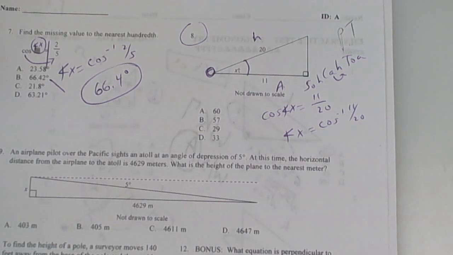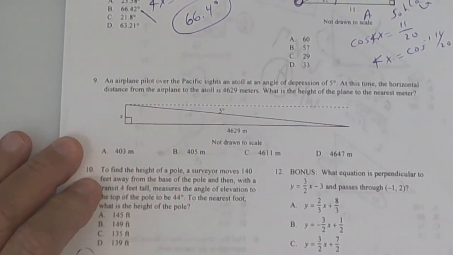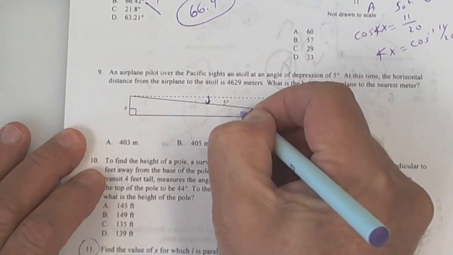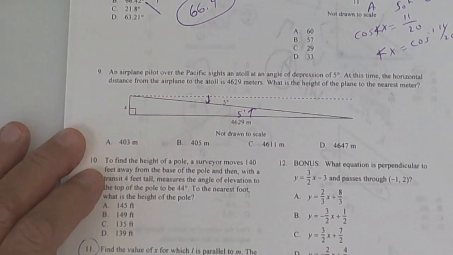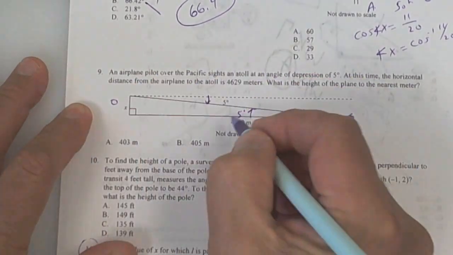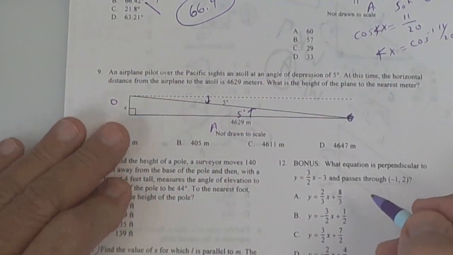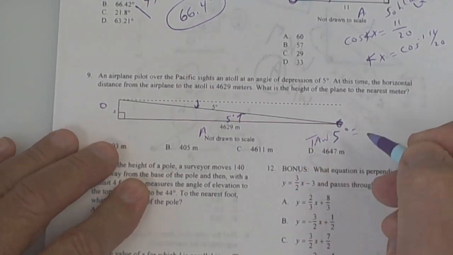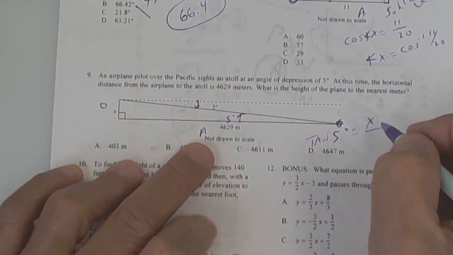So I'm not going to go any further but to do this, and then you use your calculator and check it. Number 9. Number 9, remember the angle of depression is equal to the angle of elevation. So put your 5 degrees right there, and you're standing here. So this would be opposite and adjacent, so I think that's tangent. So put the tangent of 5 degrees is equal to opposite over adjacent.